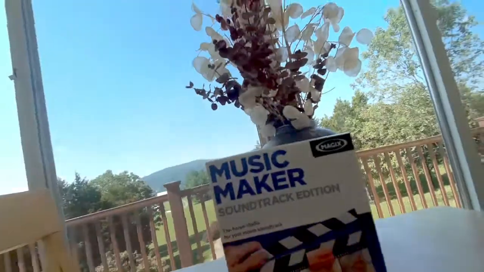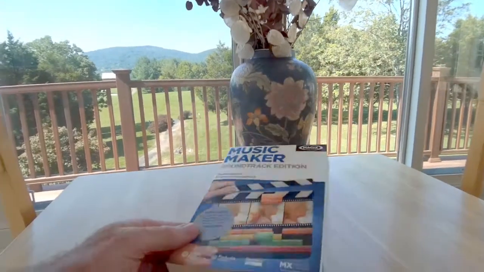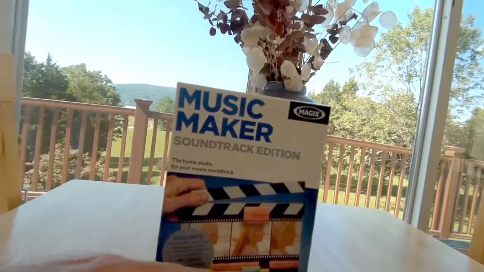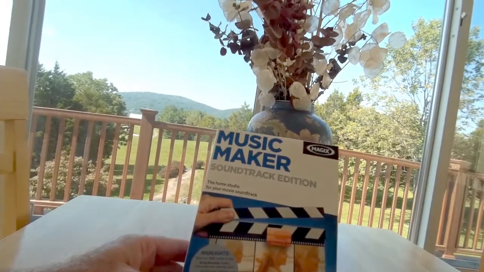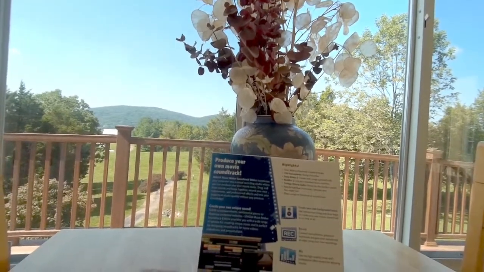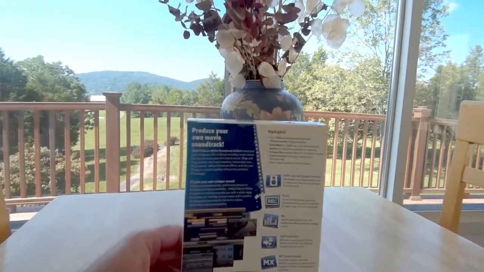Okay, so here's what that looks like. This is the Music Maker Soundtrack Edition box, and you can kind of see it's got a timeline too for your audio down here and whatnot. It's pretty cool. This is the back of the box. Produce your own movie soundtracks. So that sounds pretty exciting.